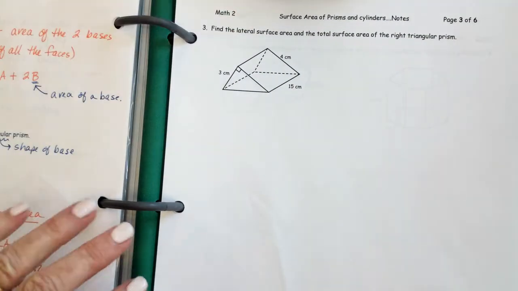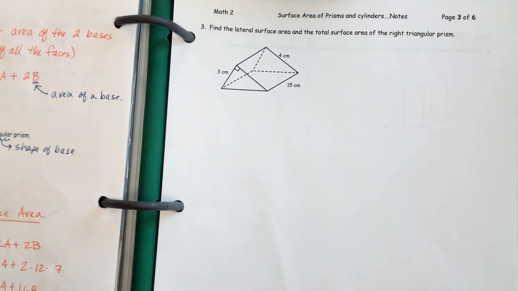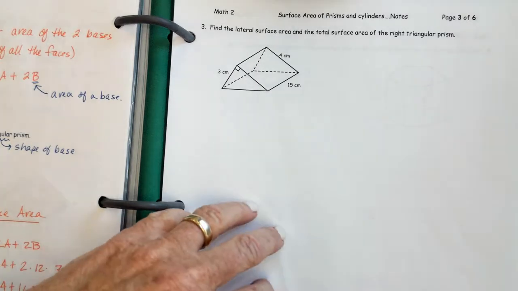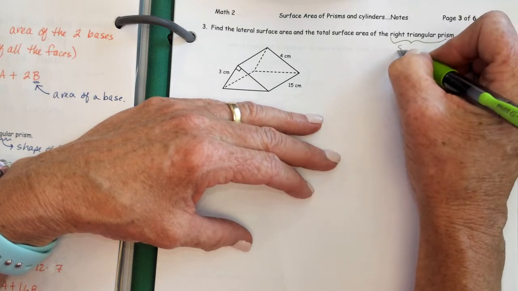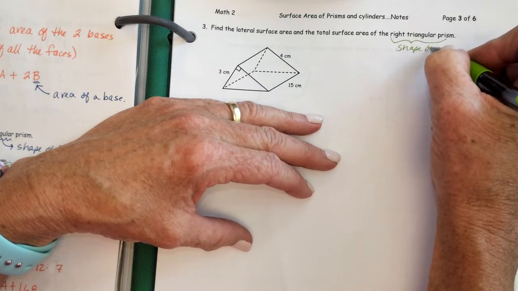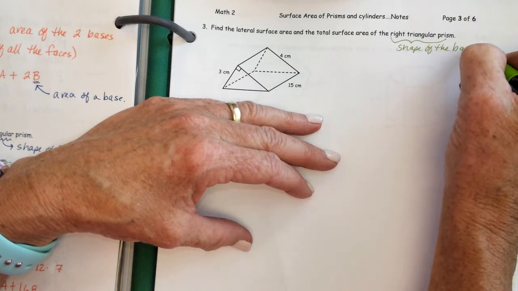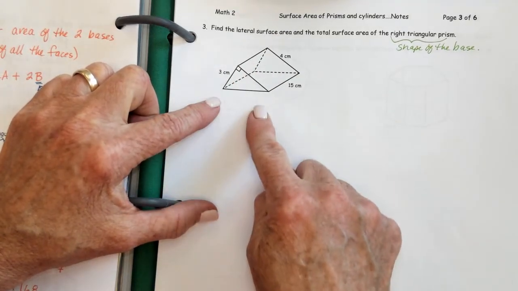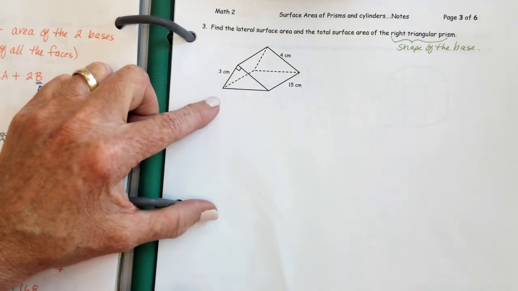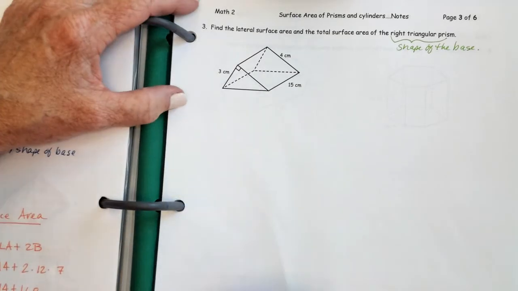Okay, we want to find the lateral surface area and the total surface area for this right triangular prism. Right there in the title, right triangular prism, that is telling you the shape of the base. So right now, this thing is not sitting on its base. The base is a right triangle.